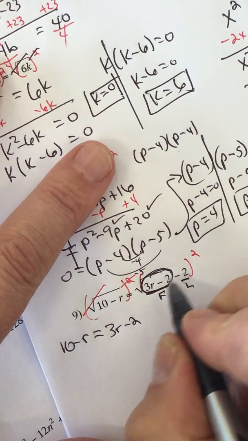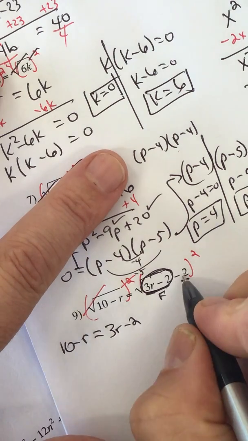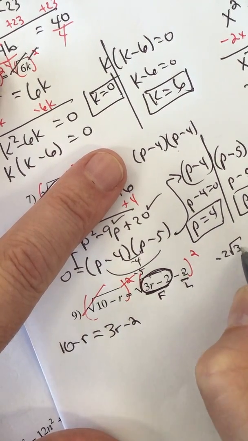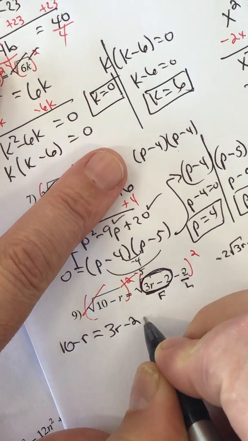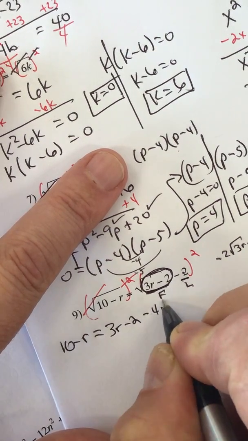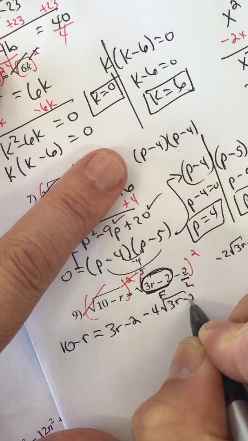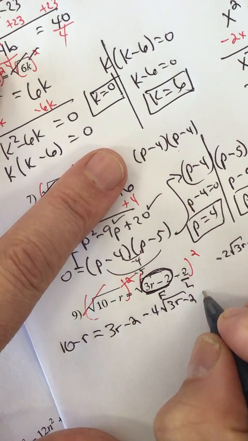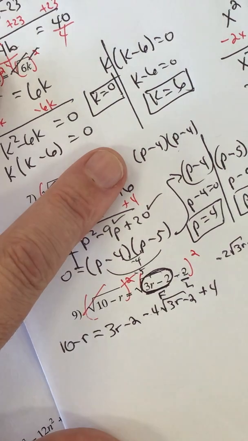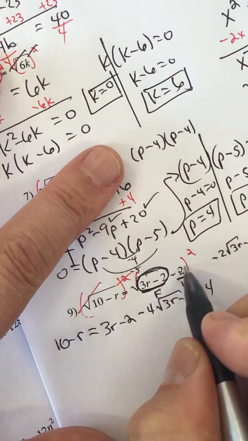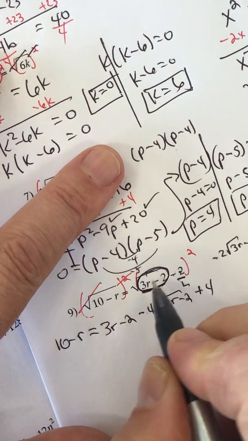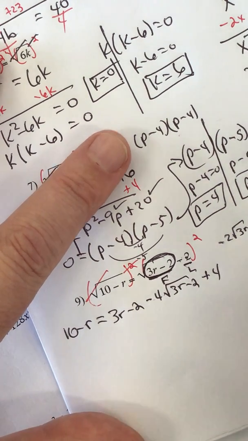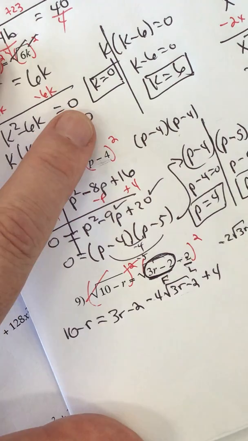Okay, then you multiply them together and double it. So -2 times this is going to be -2 square roots of 3r minus 2, but then double it. So it's going to be -4 square roots of 3r minus 2. And then the last one is -2 times -2 is plus 4. See, by squaring this out, having that extra 2 in there didn't get rid of all of the square roots. So let's get it down to just that one.